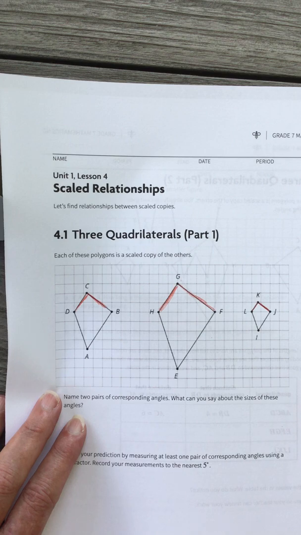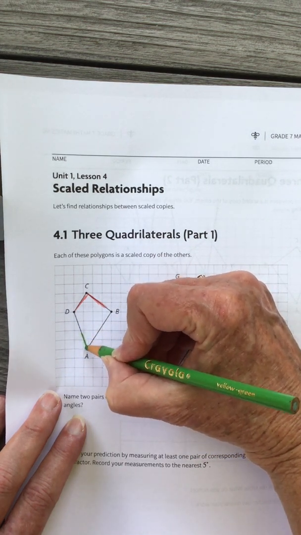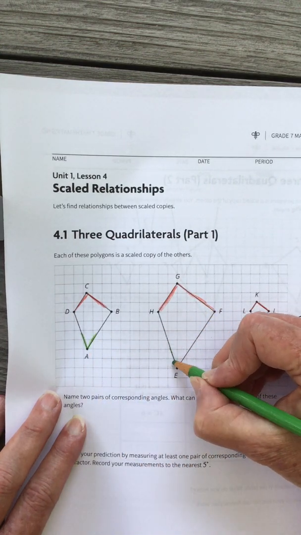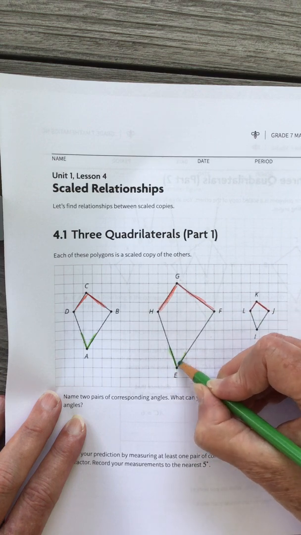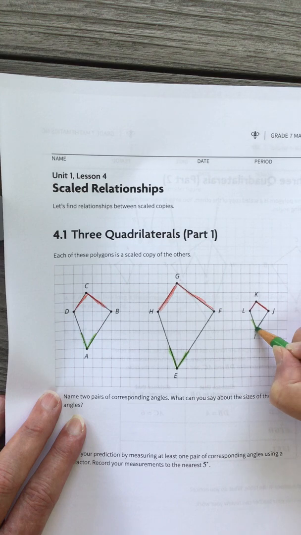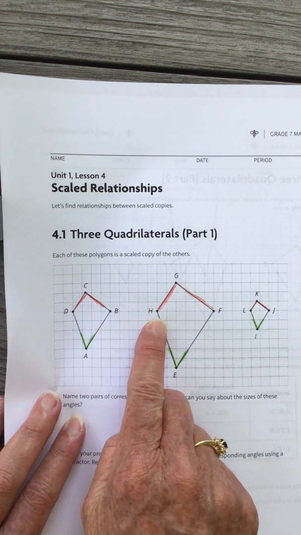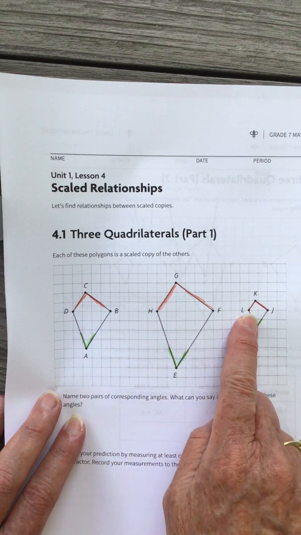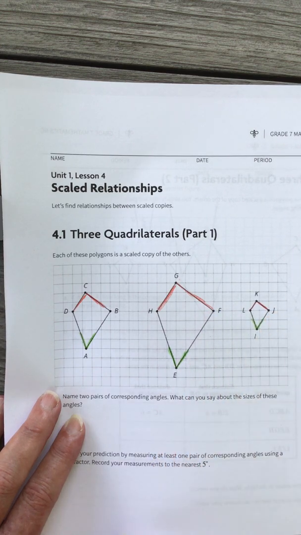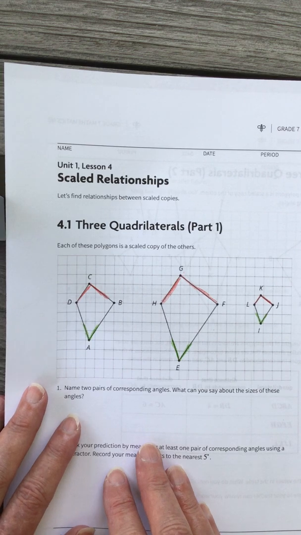All right. We could also say, we've got this angle down here, angle A. Well, angle A corresponds to angle E down here, or angle I over here. Okay? Then we know D corresponds to H, H corresponds to L, B corresponds to F, and F corresponds to J. All right. So what can you say about the sizes of these angles?